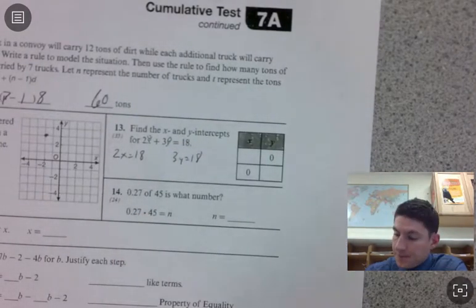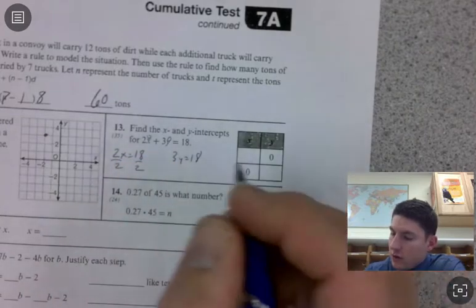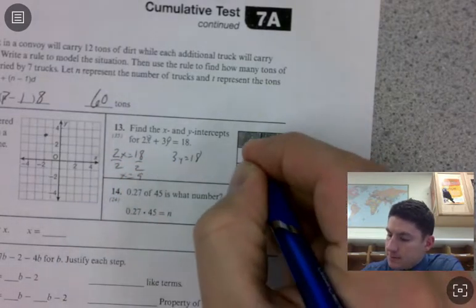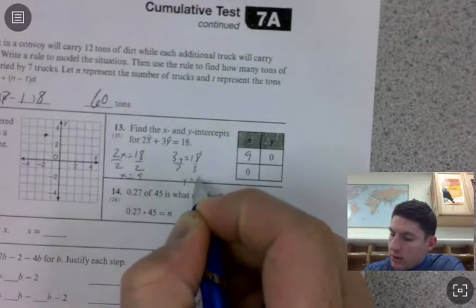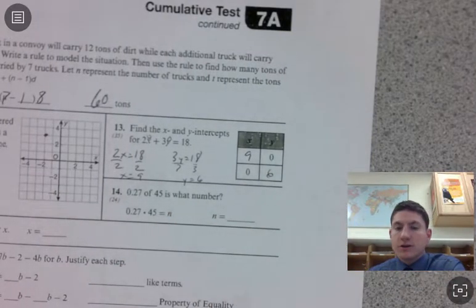Now I can solve for x and y. Divide by 2, x equals 9. Divide by 3, y equals 6. There's my x and y intercept.